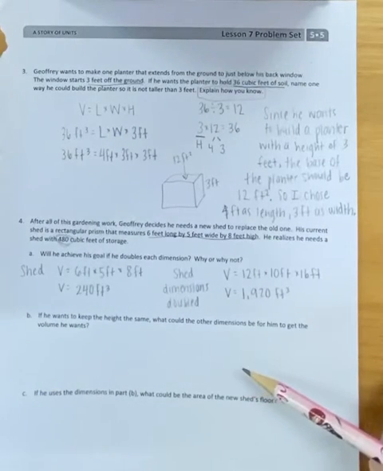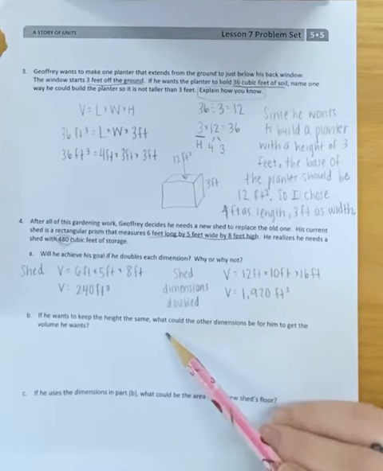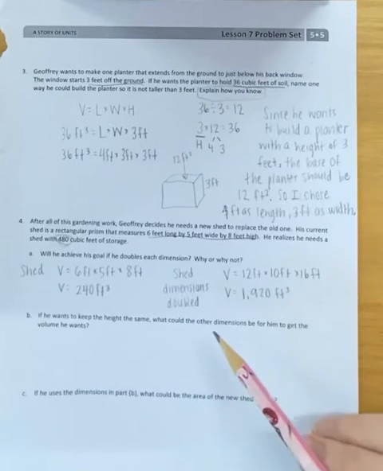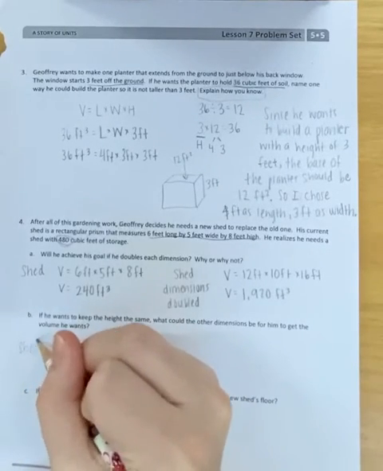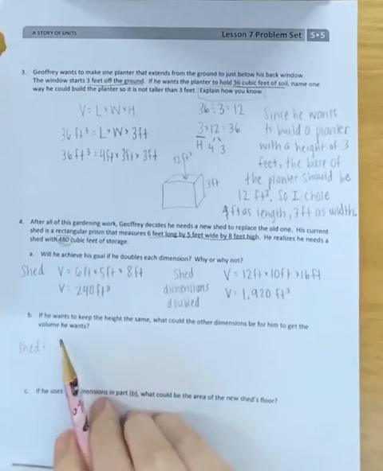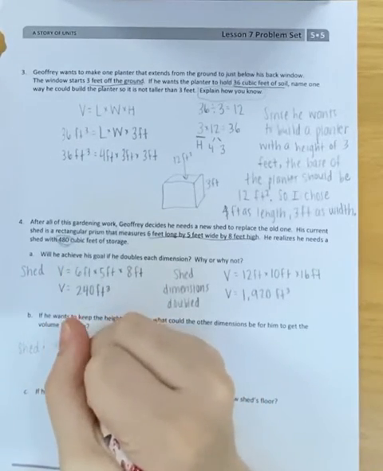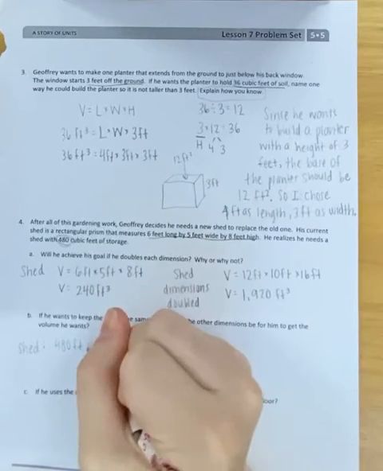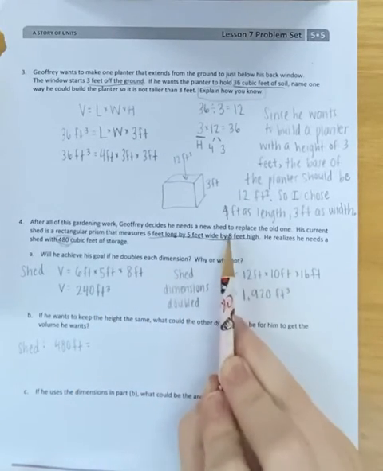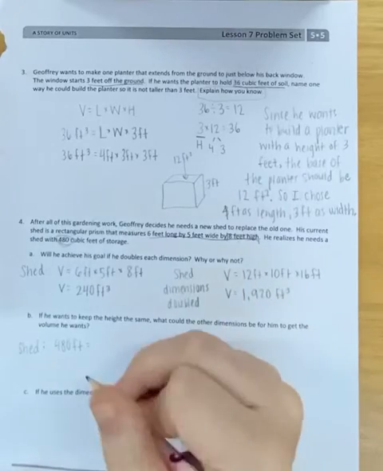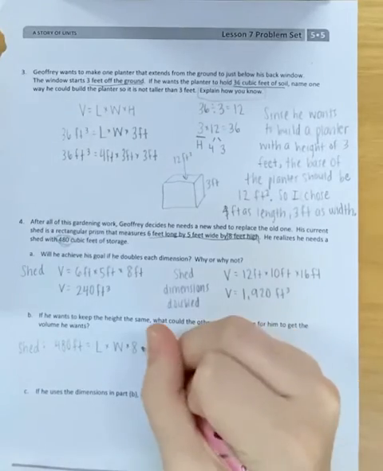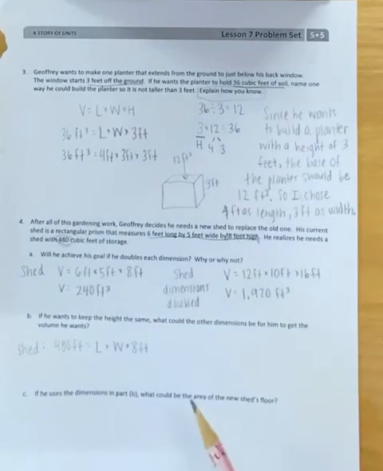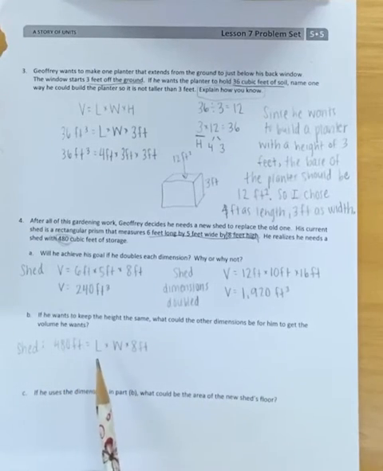Let's move on to B. If he wants to keep the height the same, what could the other dimensions be for him to get the volume he wants? Okay, we're keeping the height the same. So remember, he wants a volume of 480 cubic feet. He wants to keep the height the same. The height we already have been given is 8 feet. So we don't know the length, we don't know the width. We know 8 as the height. So what can we do to these other numbers for him to get the volume that he wants?